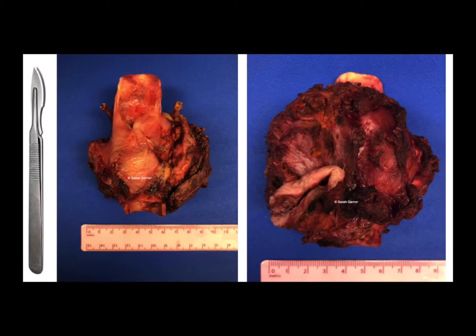So this is a specimen. These are the anterior and posterior views of this specimen. Over here, this is the anterior view, this is the posterior view, and you can see that this would be that inferior mucosal margin. You can see the hyoid, you can see the epiglottis. Overall, this is a really nice laryngectomy specimen.